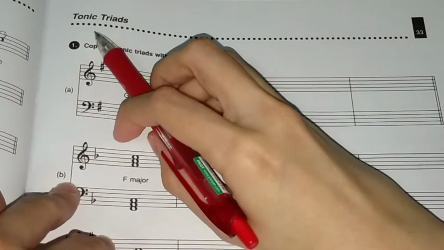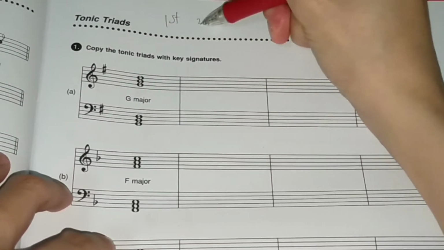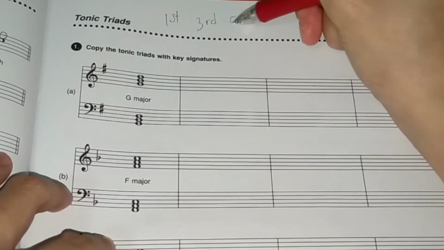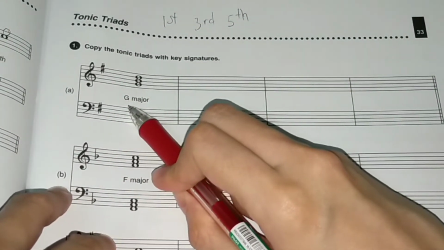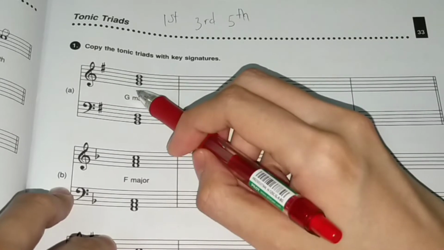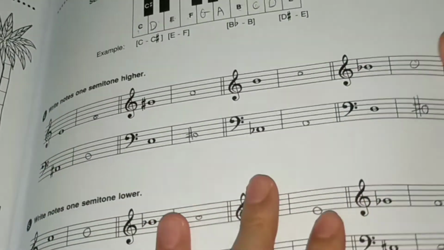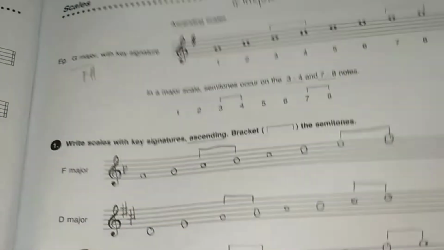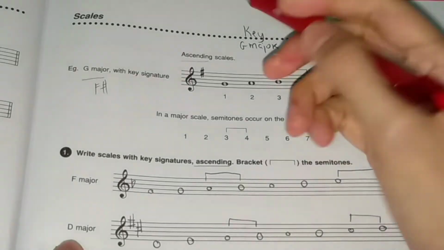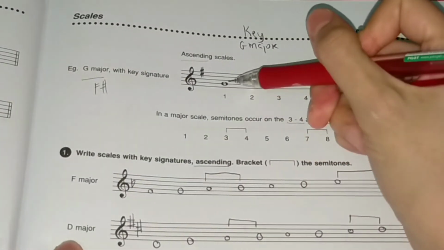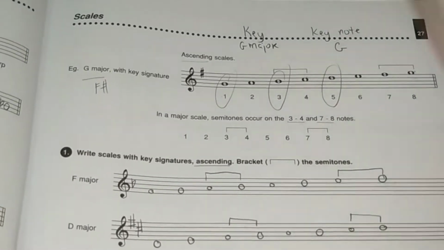Let's move on to tonic triad. Tonic triad is the first note, third note, and fifth note of any scale. So for example, G major will be G, B, D. Let's look at page 27. Yeah, 27 here. So we already learned scales. G major, first note, third note, fifth note, right on top of each other.